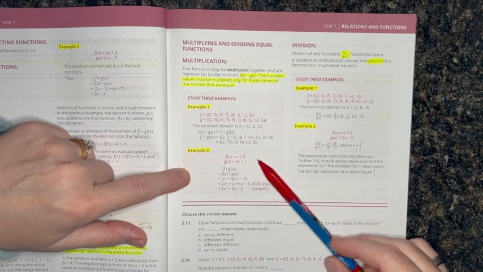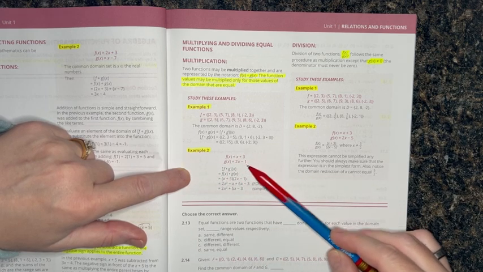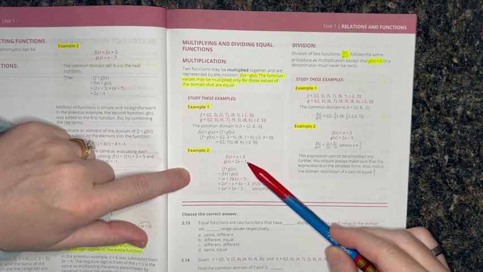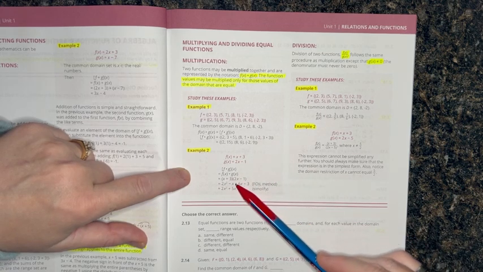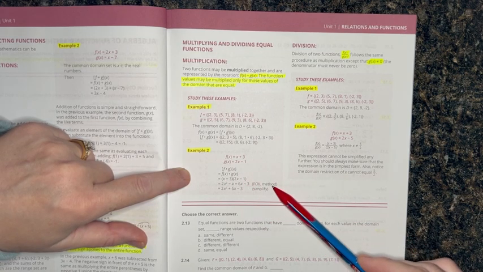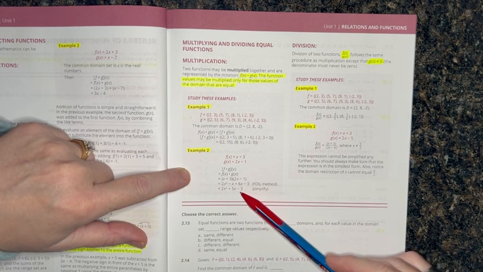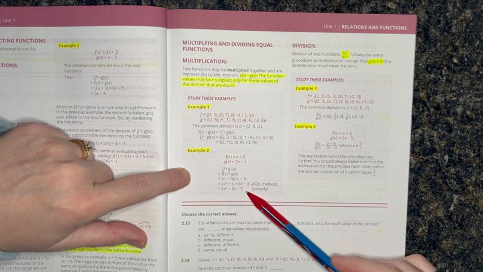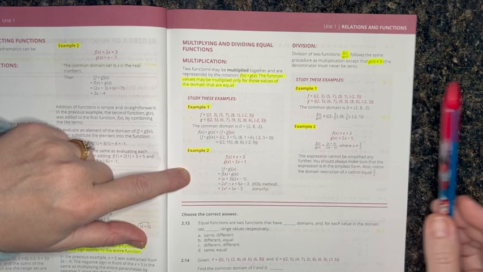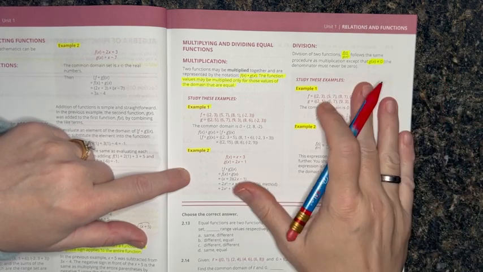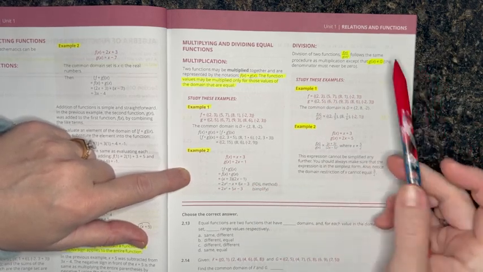When we're talking about expressions with our functions, then we literally have to multiply the two expressions together. They tell you here to use the FOIL method, combine your like terms, and simplify. All right, that's for the multiplication. And then, of course, there is division as well.